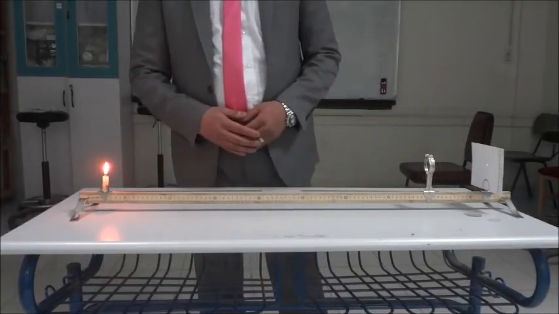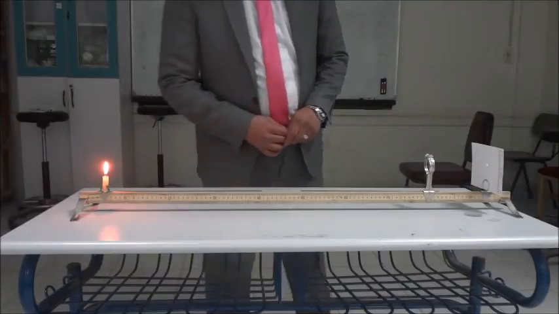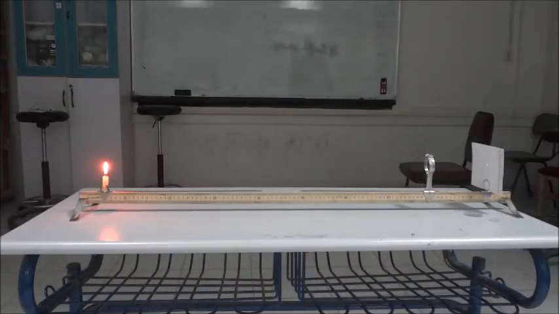So, at first we need to turn off the lights. As you can see, there is an image formed on the screen, but it's blurry. So we need to change the position of the screen till we get the clearest image.